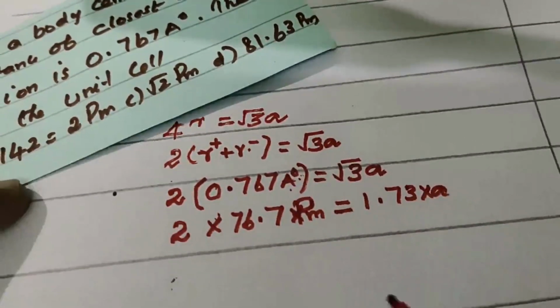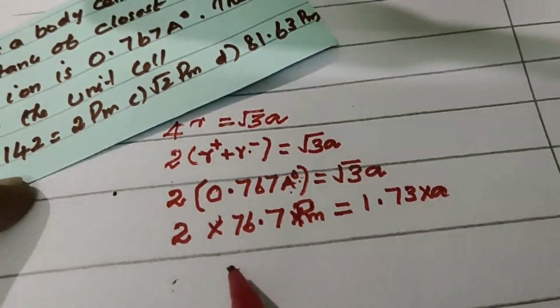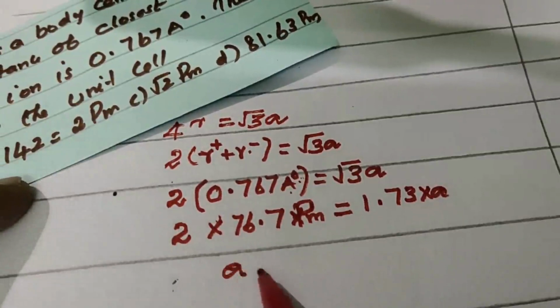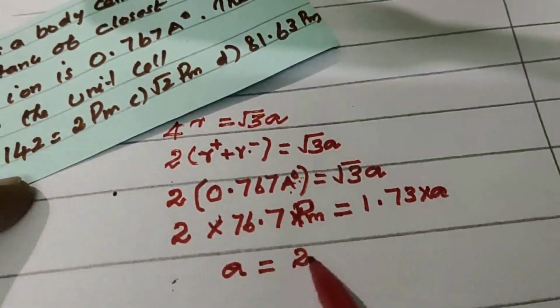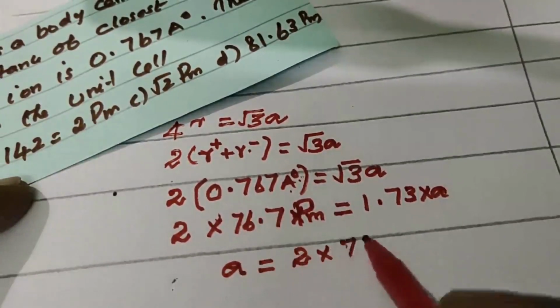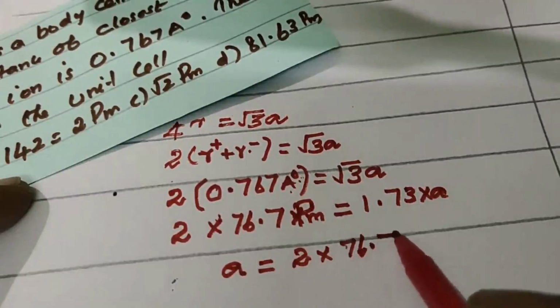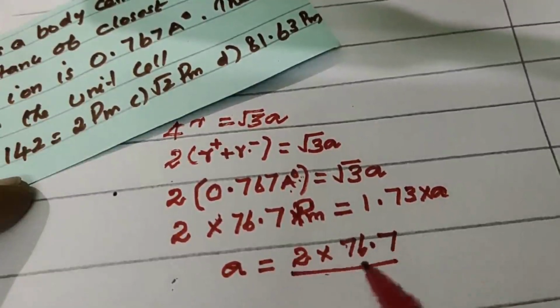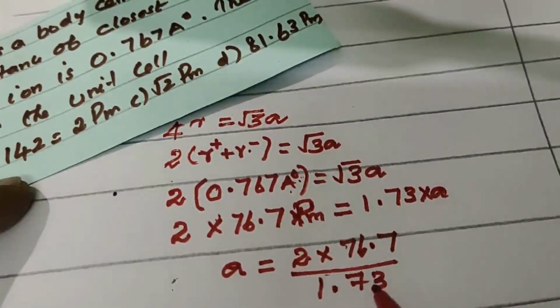Here we need to find the value of edge length. So the formula for edge length: a is equal to 2 into 76.7 divided by 1.73.